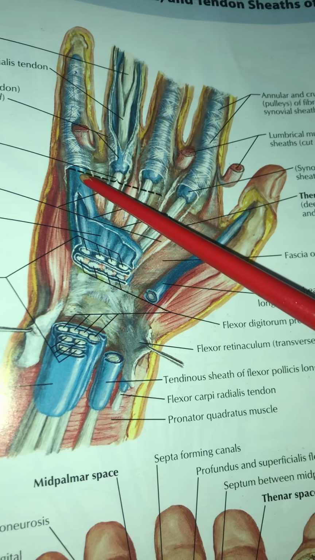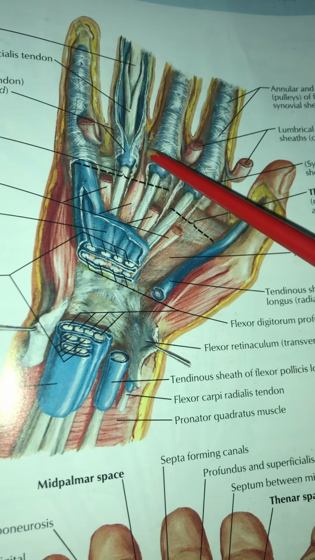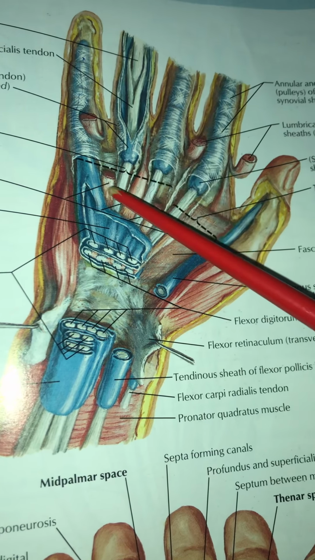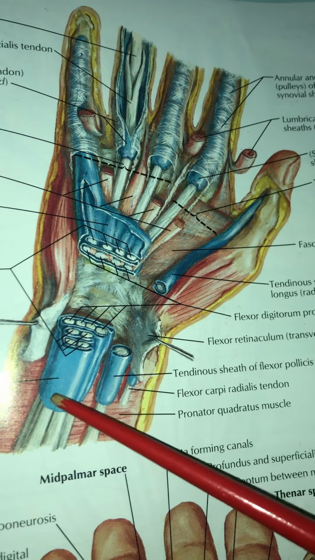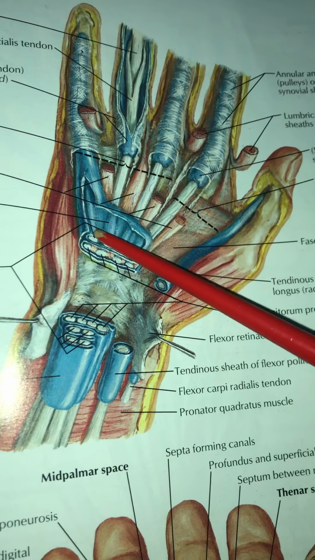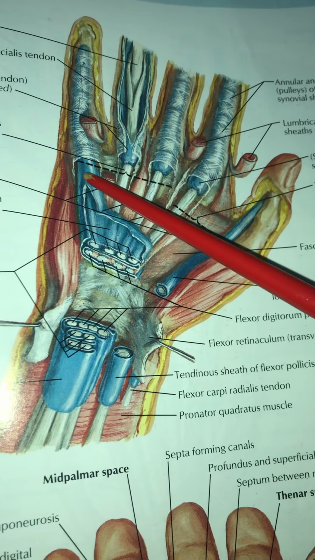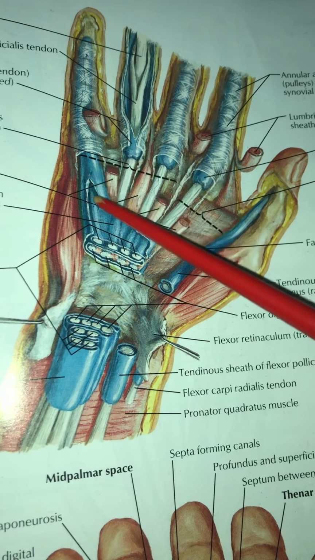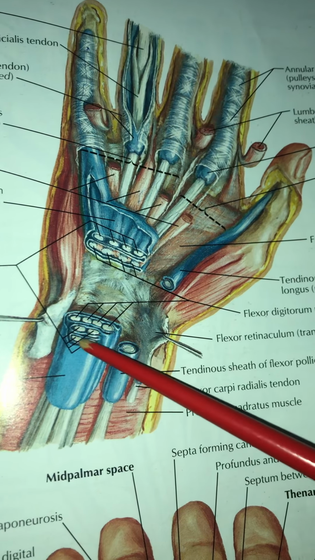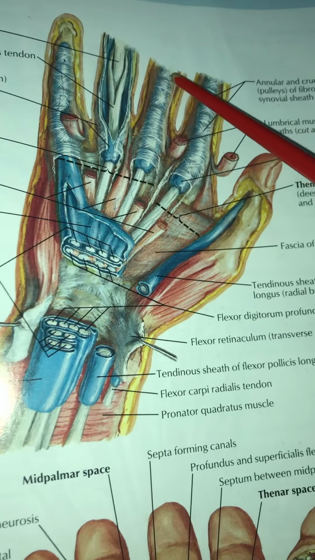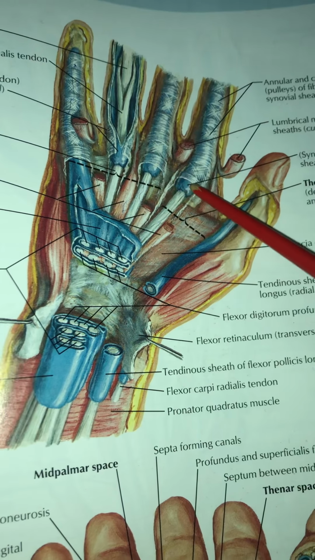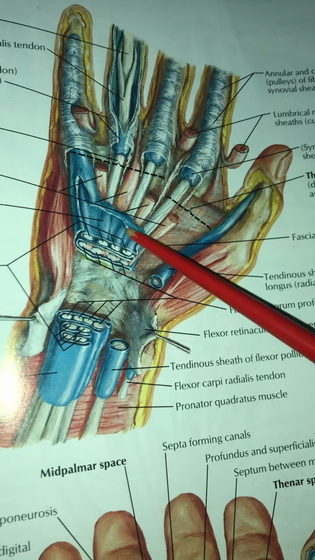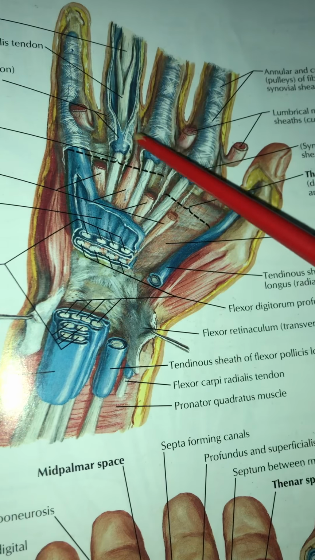Every digit has a synovial sheath and a fibrous sheath. This synovial sheath is the gray structure, and this whitish structure is the fibrous sheath. So as you can see, this ulnar bursa is continuous with the synovial sheath of the little finger. The little finger synovial sheath is continuous with the ulnar bursa or common flexor sheath, whereas the rest of the digits have their own synovial sheath, but they are not continuous with this common flexor sheath.